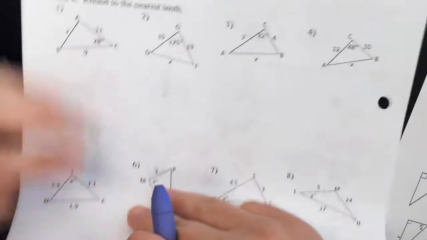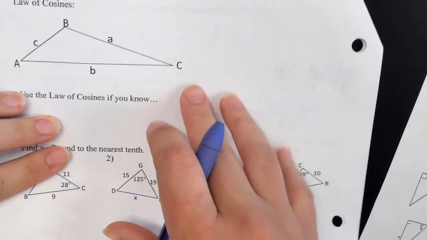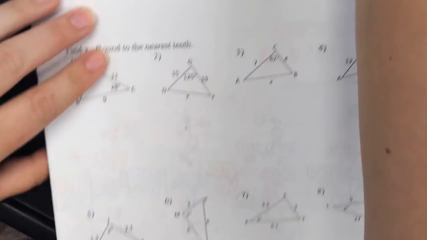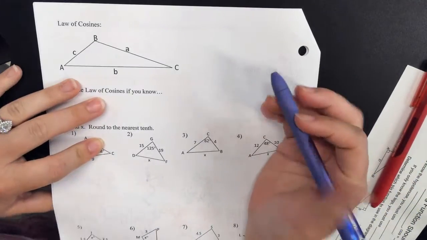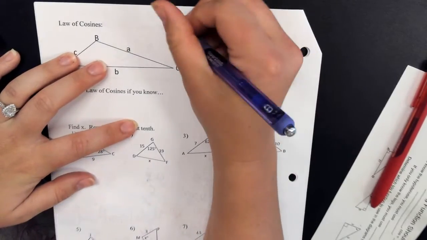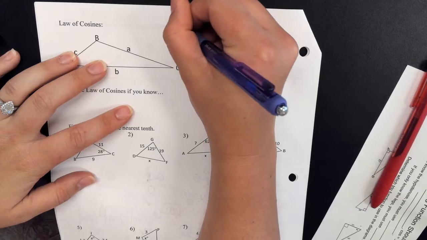Okay, the reason I'm letting you memorize law of cosines is because this is the formula. Ready? Write this down.